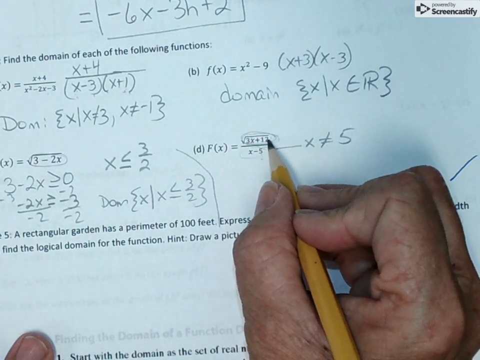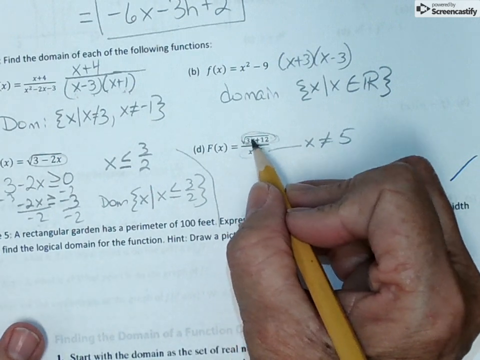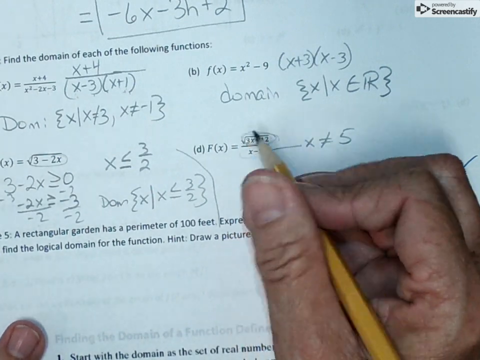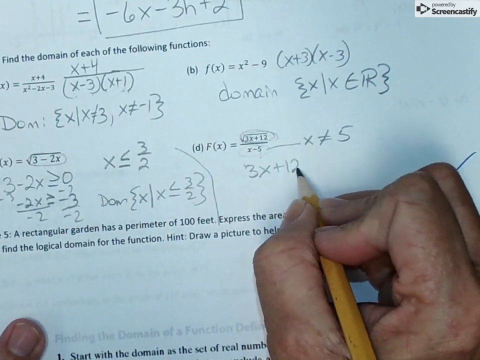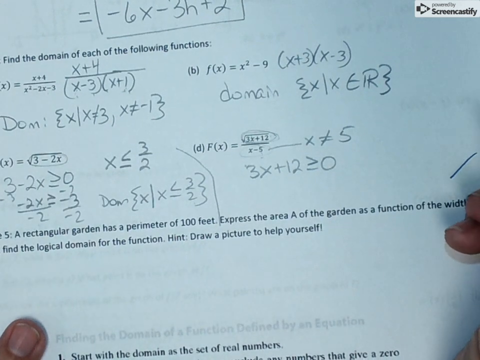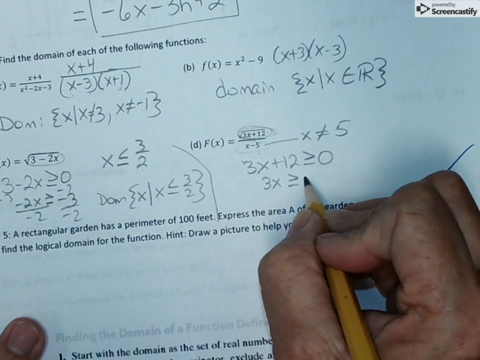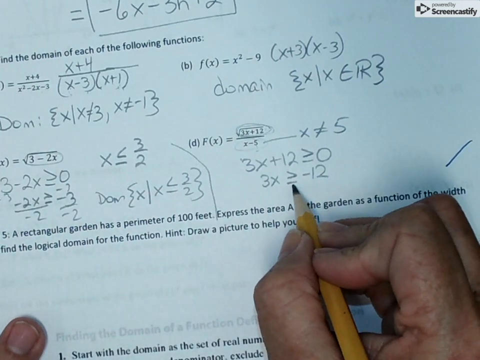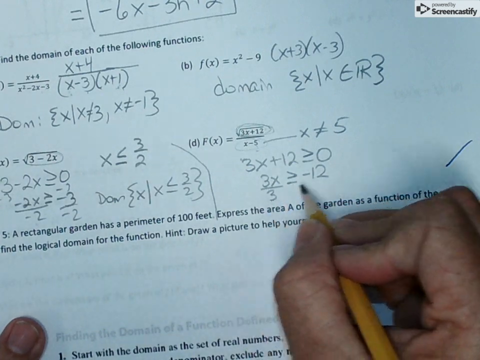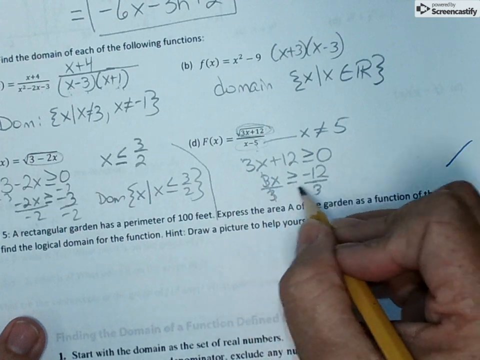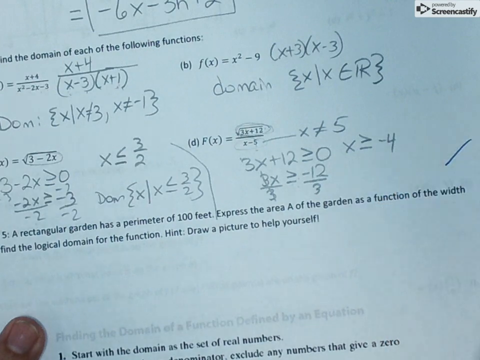For what's in the numerator, my square root, because I can't take a square root of negatives, I've got to restrict the domain to not include any x values that would make this negative. So just like we did here, I'm going to take what's under the square root symbol and say that's got to be greater than or equal to 0. If I subtract 12 from both sides, I get 3x is greater than or equal to negative 12. And notice the inequality does not reverse because I did not divide by a negative or multiply by a negative. I'm dividing by 3, so again, that will not reverse. So here I get x must be greater than or equal to negative 4.